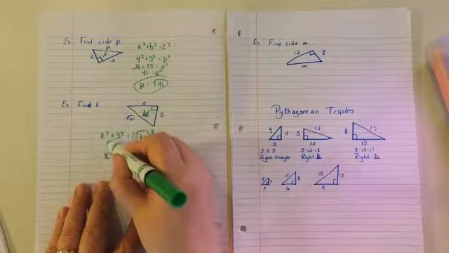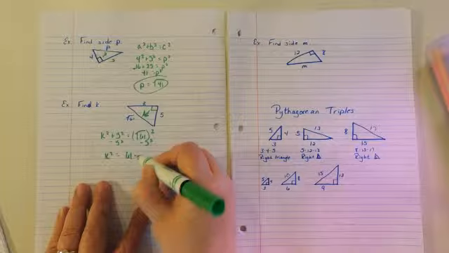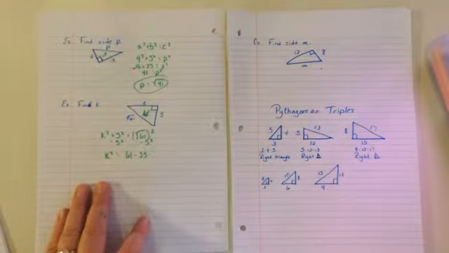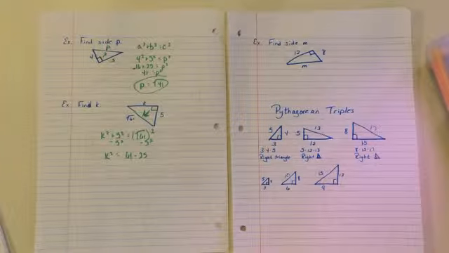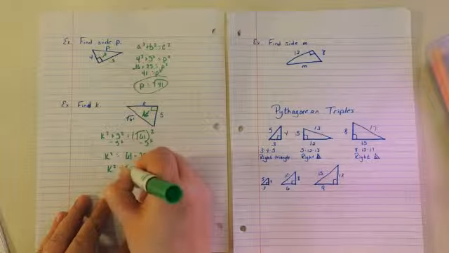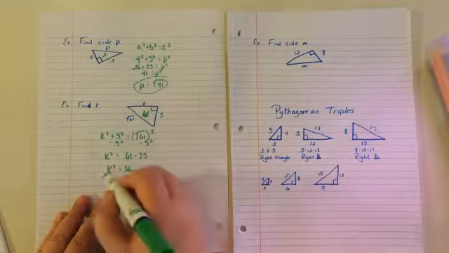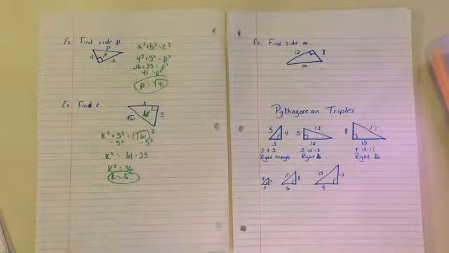Minus, okay, let's subtract the 5 squared from both sides. So minus 25. 61 minus 25 is 36. So k squared equals 36. Now we can take the square root of both sides. So k equals 6. And that's our answer.